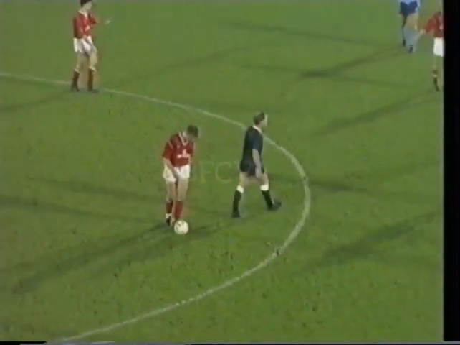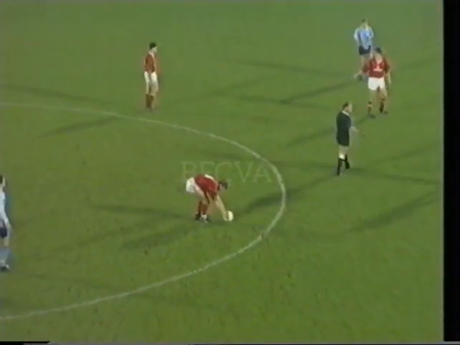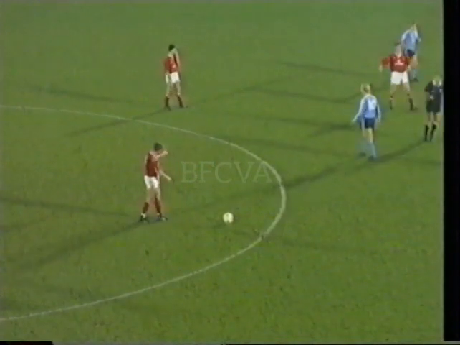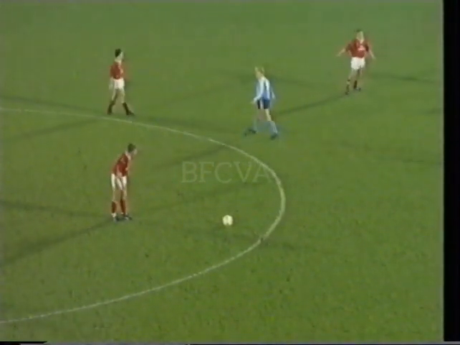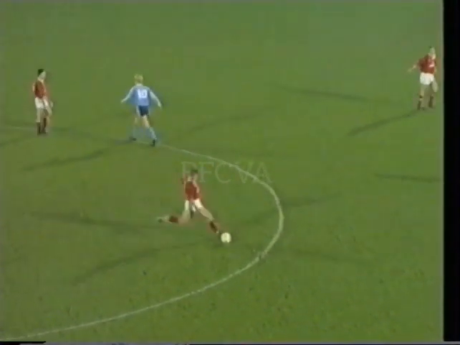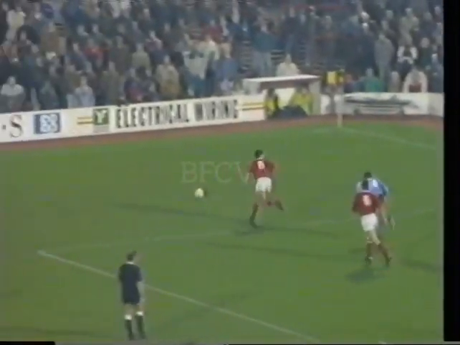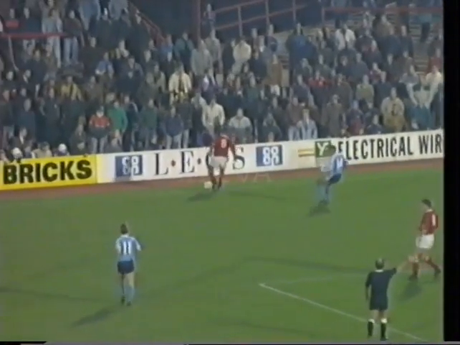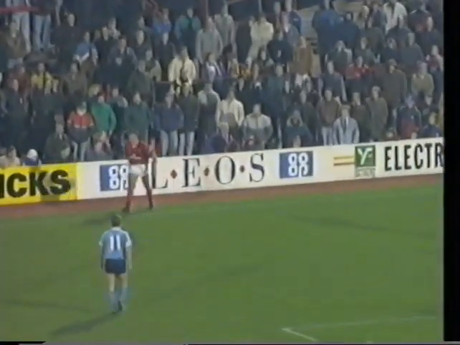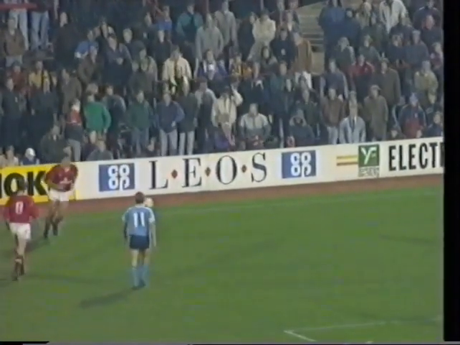And it'll be Redfern to take. And Redfern chips it forward, and it comes off Fleming, and Smith will let that run out for a throw into Barnsley. Williams going across to take.